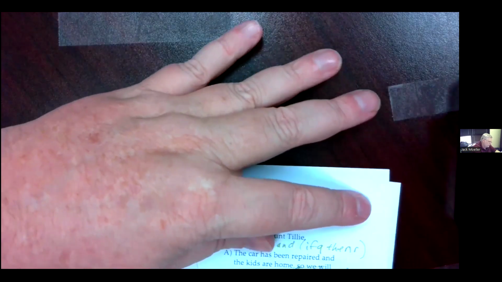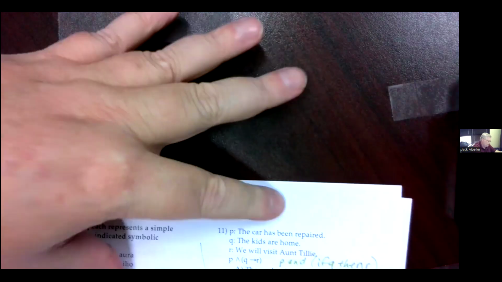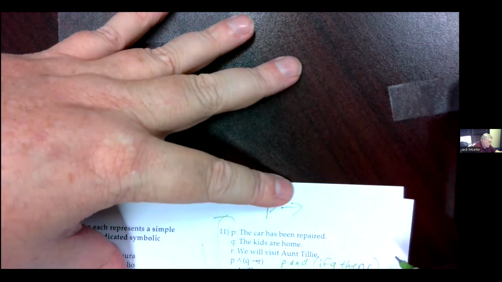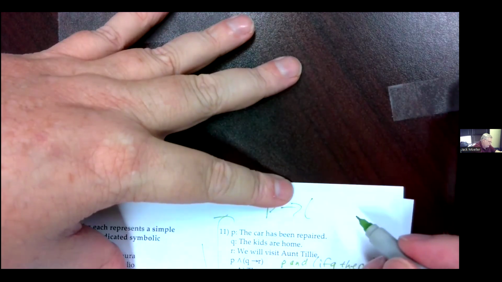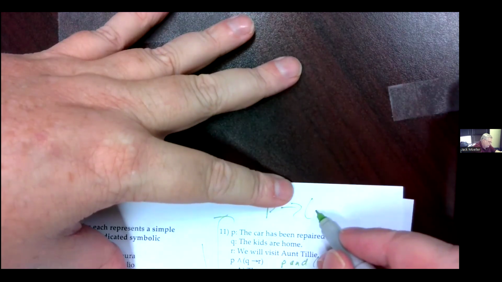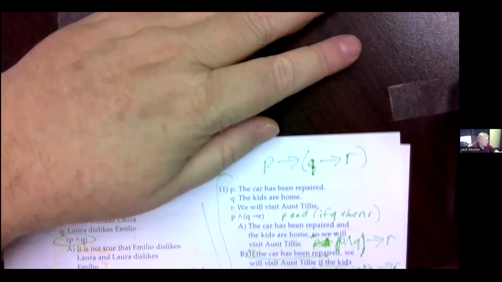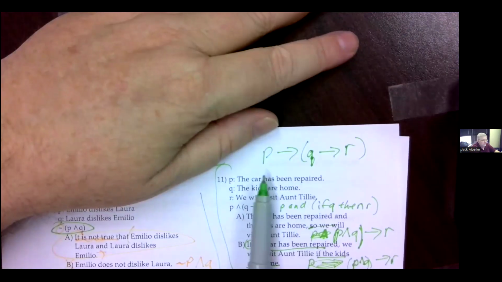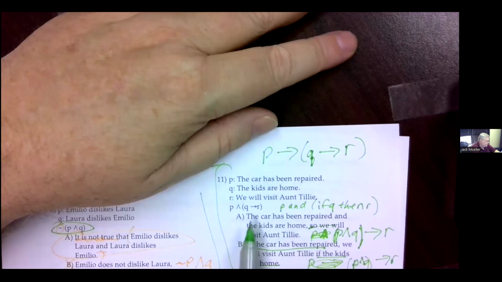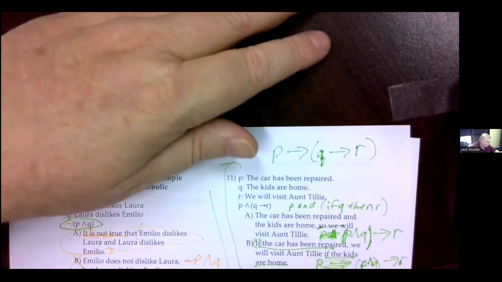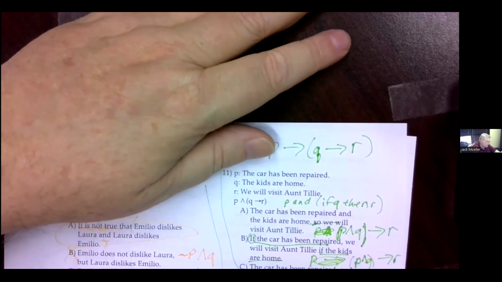Oh, so to me, let me come up here. So if the car's been repaired, we will visit Aunt Tilly if the kids are home. So to me, I'm sorry to give the shine there. So this is two if-then statements. We don't want two if-then statements. All right. So it's definitely not B.